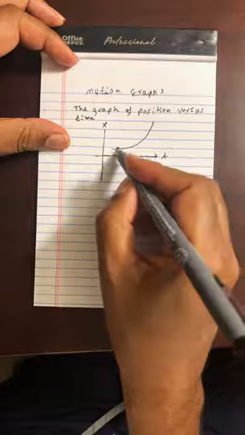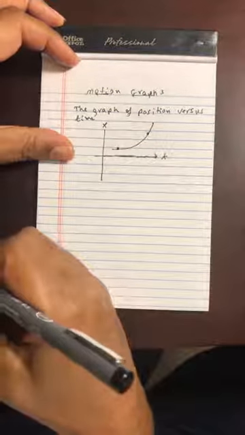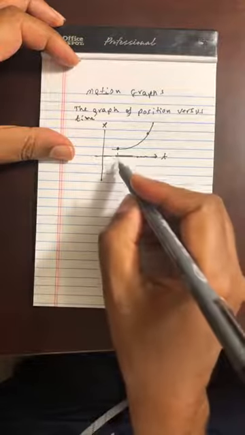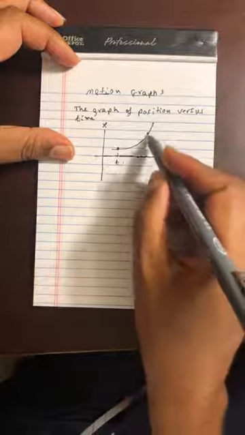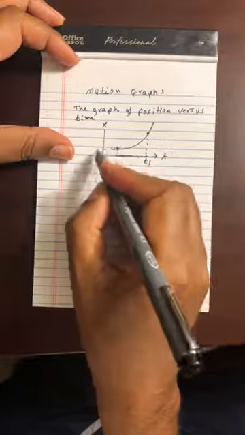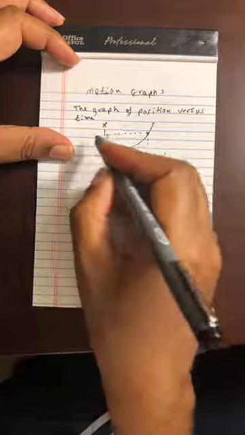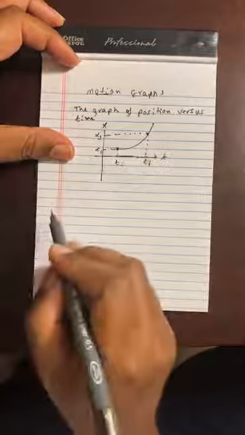And let's say we want to find the average velocity between these 2 points, all right? So let's say this is the initial time over here. This is the final time over here. This is going to be the initial position, and this is going to be the final position, okay?